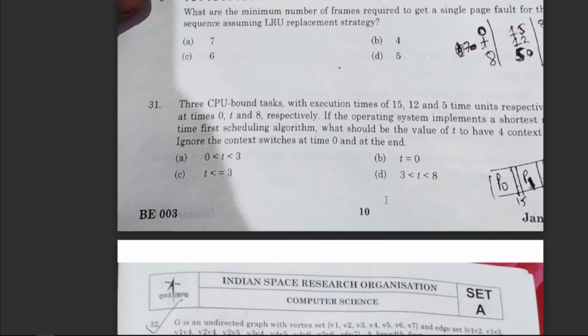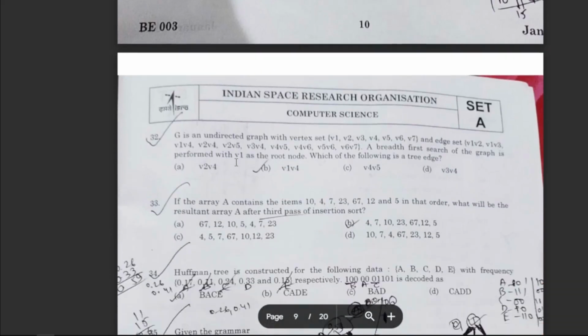But 31: 3 CPU bound tasks with execution times of 15, 12 and 5 time units respectively arrive at time 0, t and 8 respectively. If the operating system implements shortest remaining time first scheduling algorithm, what should be the value of t to have full context? Now ignore the context switches at time 0 and at the end, right? If you solve this particular question, you will get the answer as A, that is 0 is less than t is less than 3.